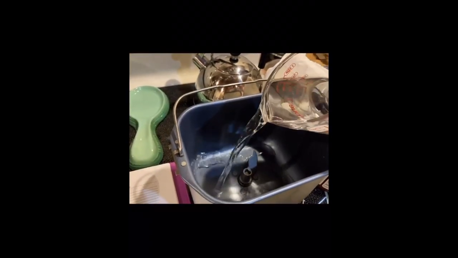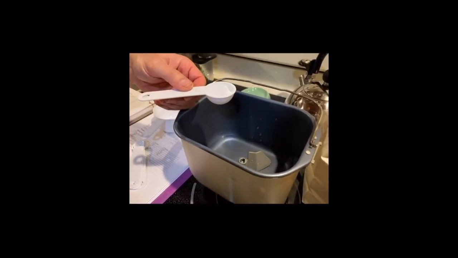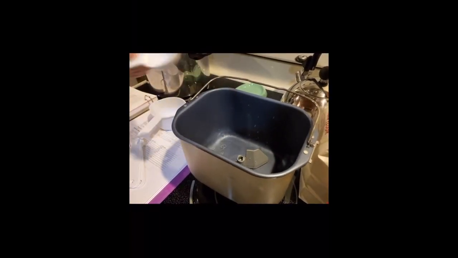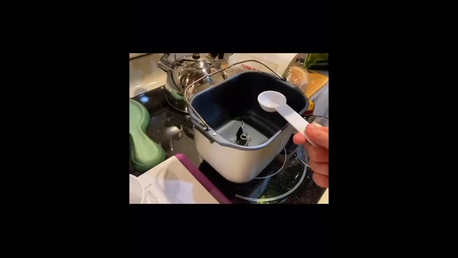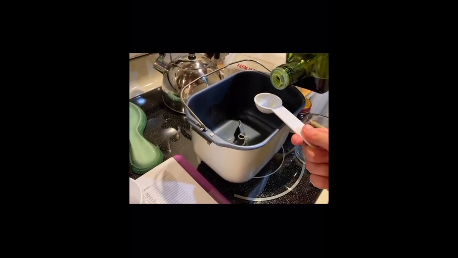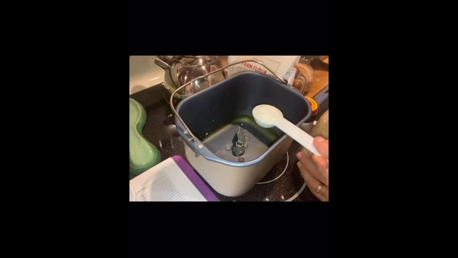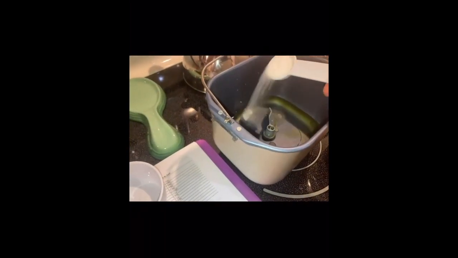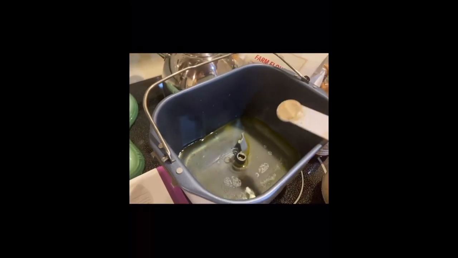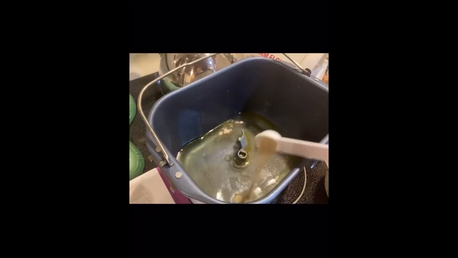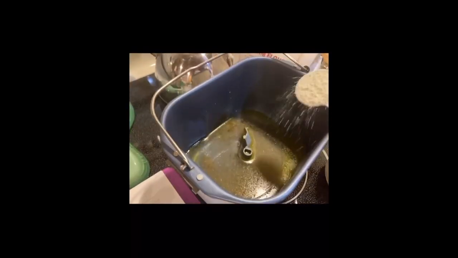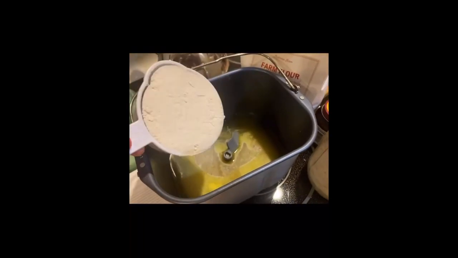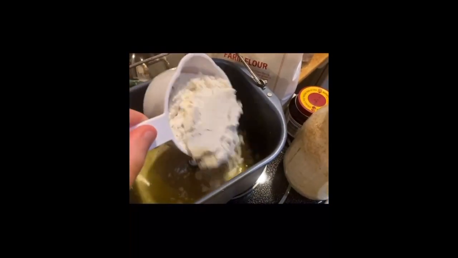So as an example, I made Italian herb bread. First thing I did was add a cup and 2 tablespoons of water to a loaf pan. The next ingredient I added was 2 tablespoons of olive oil. Afterwards, I added 3 tablespoons of sugar, 1.5 teaspoons of herb salt, 2 tablespoons of dry milk, 3¼ cups of bread flour.